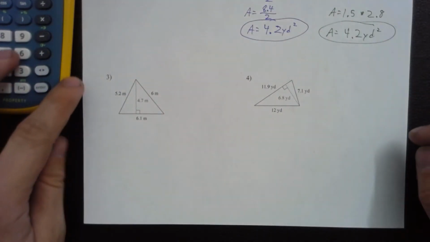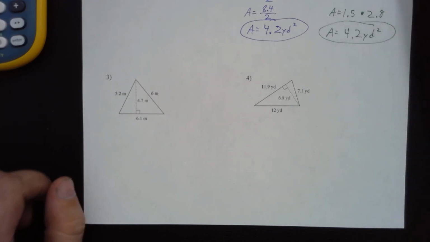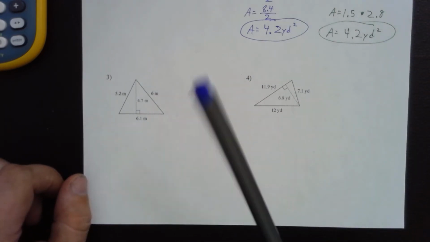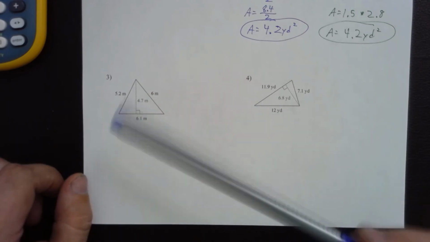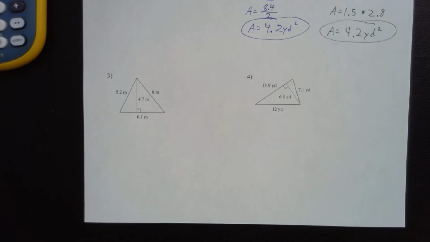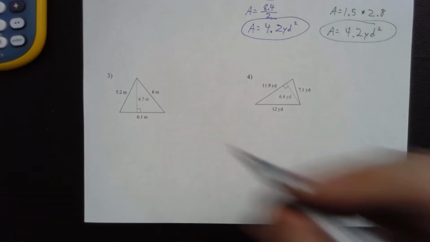Numbers 3 and 4. So for number 3, they have a whole bunch of extra numbers. Remember, we just need the base and the height. We don't need 4 numbers to make this work. So 2 of these numbers are fake. Remember, we want to be looking for our 90-degree angle, which is going to be right here.